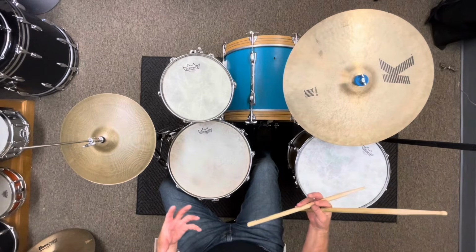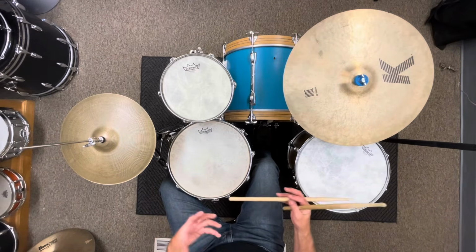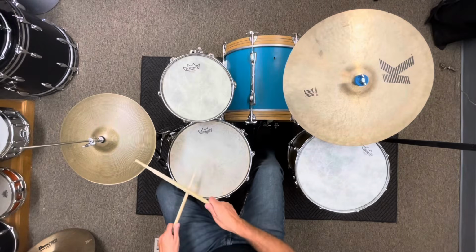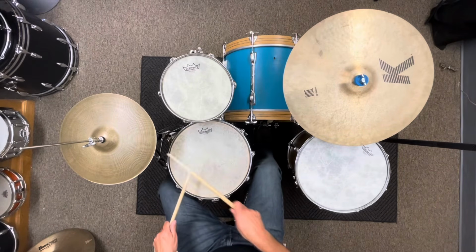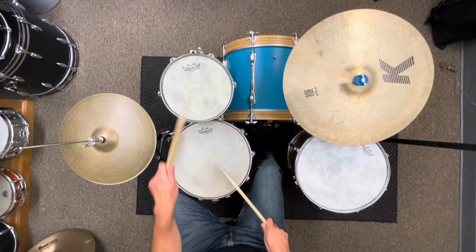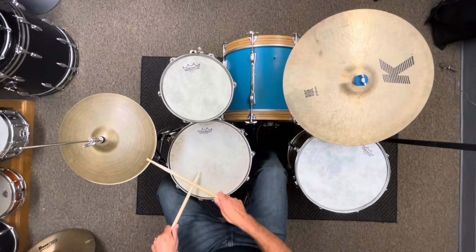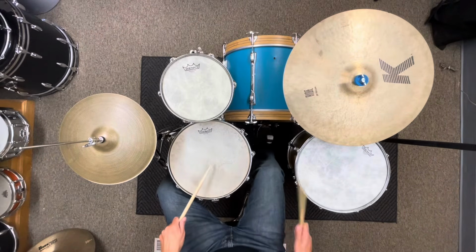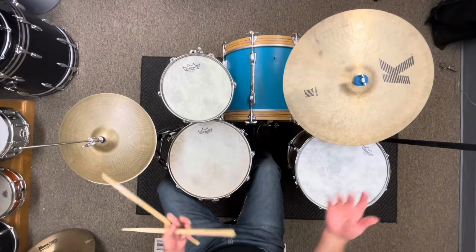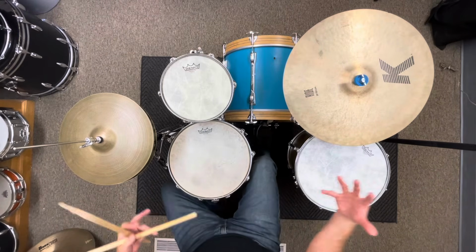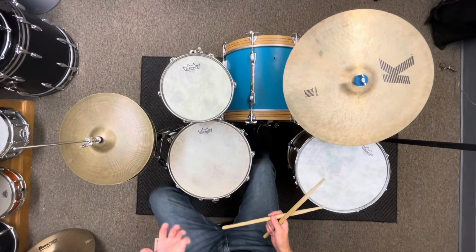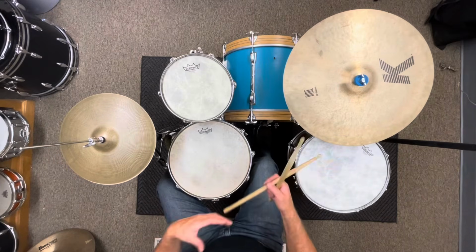So just experimenting with it a little bit, and then maybe playing that against the grain in time, right? Right, you get the idea. So you can keep basically creating all these variations and combinations. Now, once you've got that down, you can start playing with accents a little bit more.